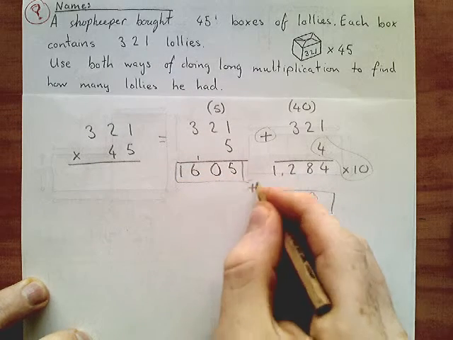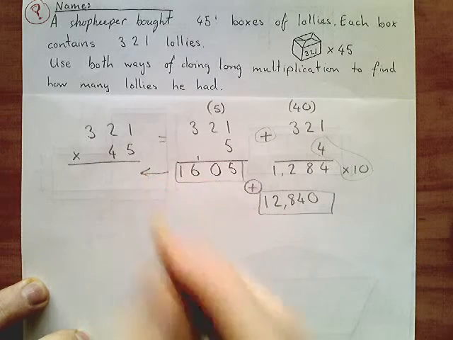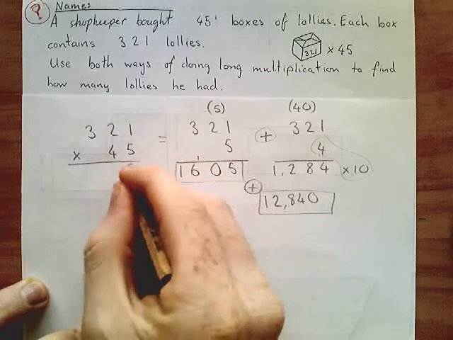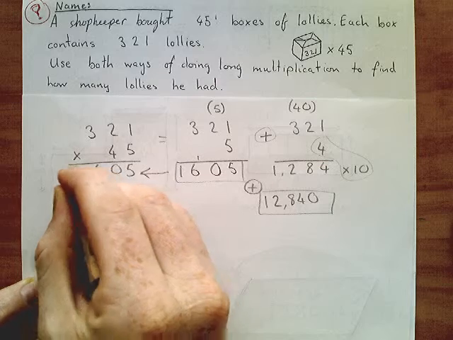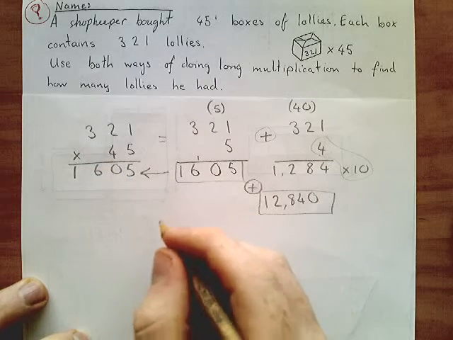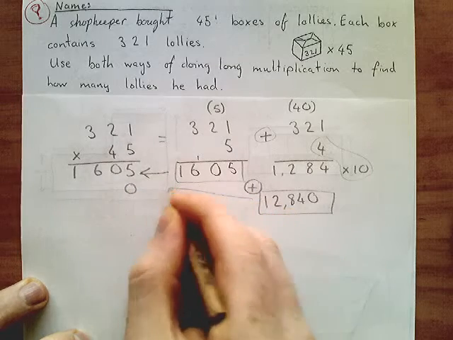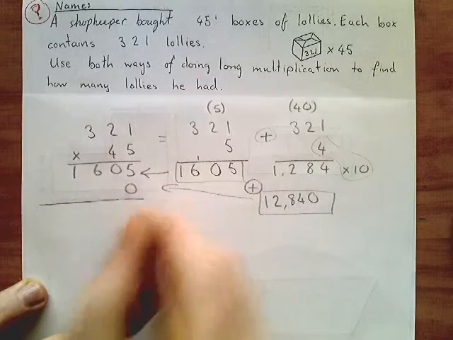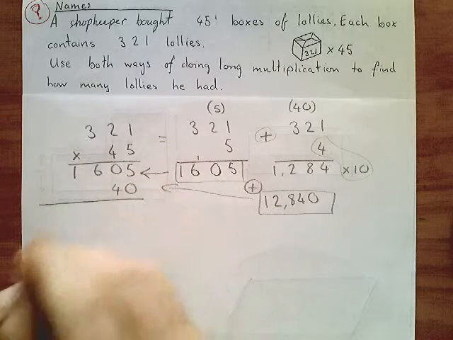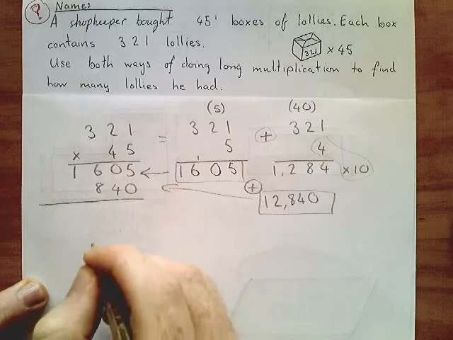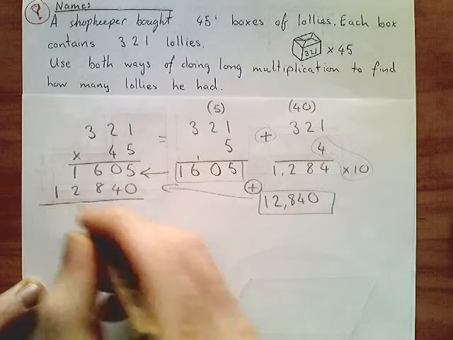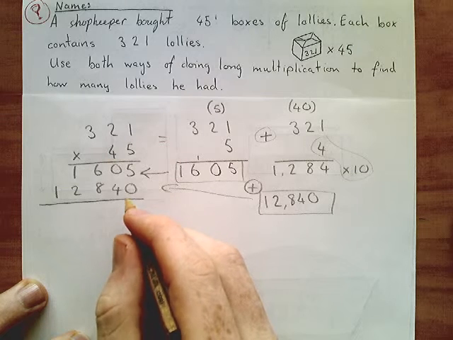And then we need to add these, remember? So we can put it over here. Very important that we put them in the right columns. 0, 4, 8, 2, 1. Okay.